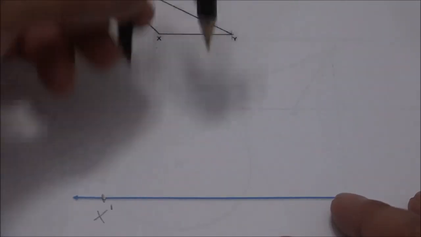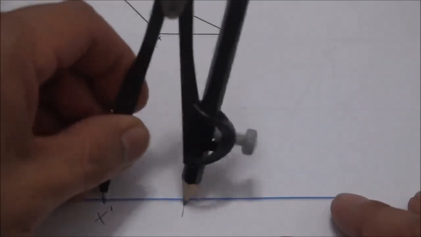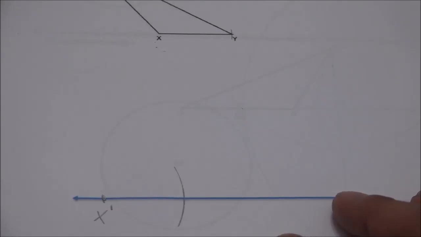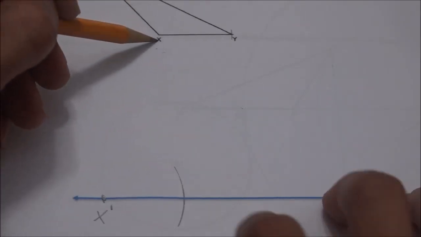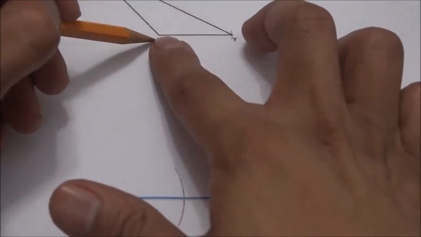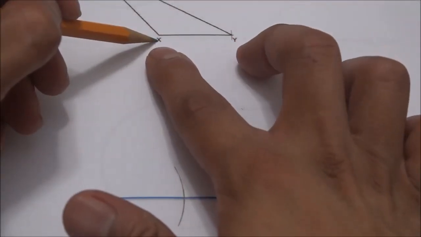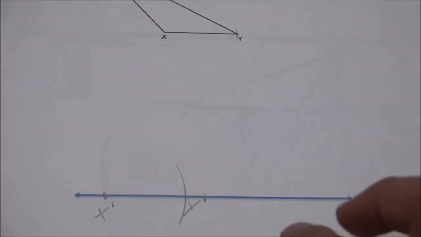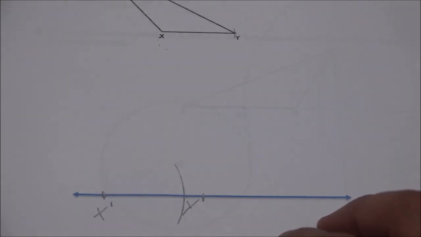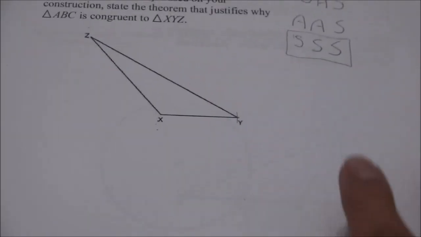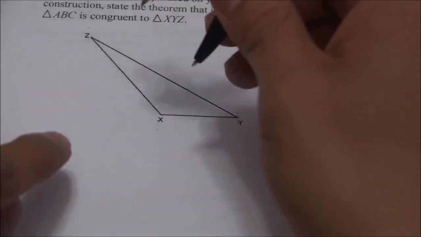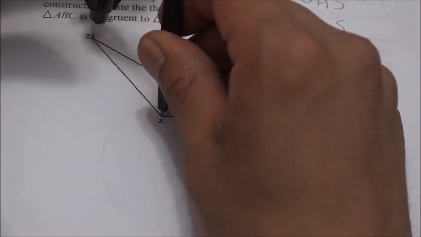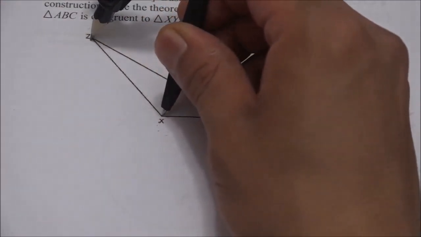So since I have the same length here, I'm gonna go to X prime and I am going to do an arc. See that? Or you could do a circle, I really don't care. Guess what? If this is X prime and I open the length of the compass to this side, then this should be Y prime. Am I making sense? Yes, right? Now we're gonna copy segment XZ. So you open the compass to the length of your segment XZ. You see that?